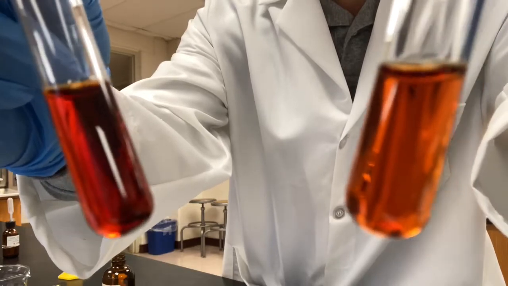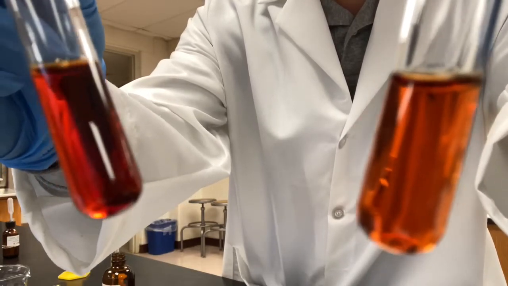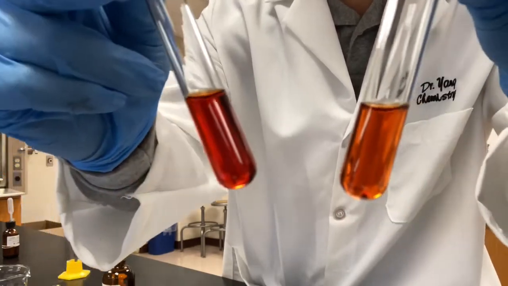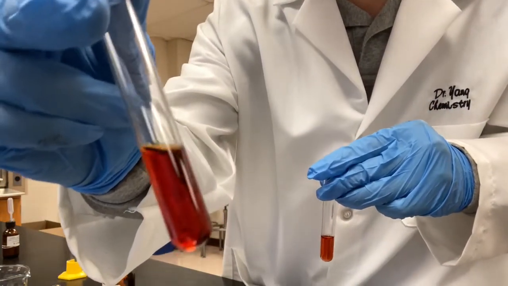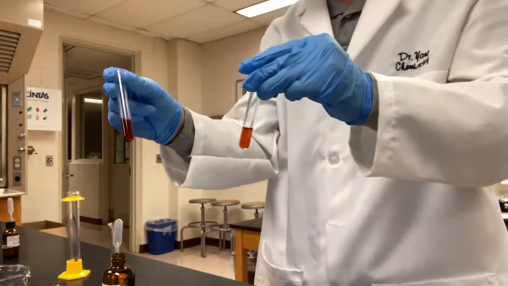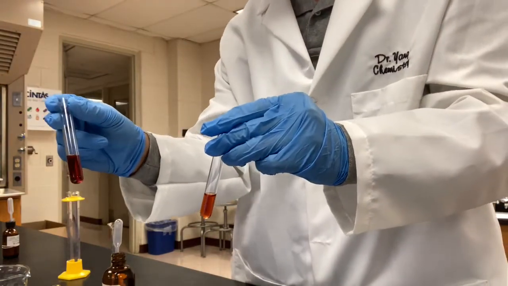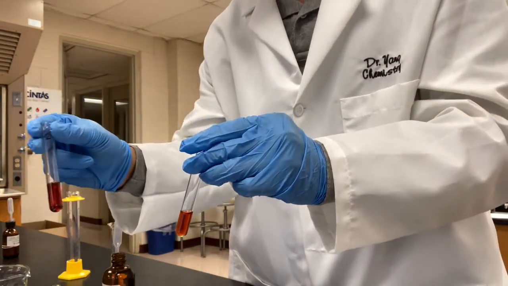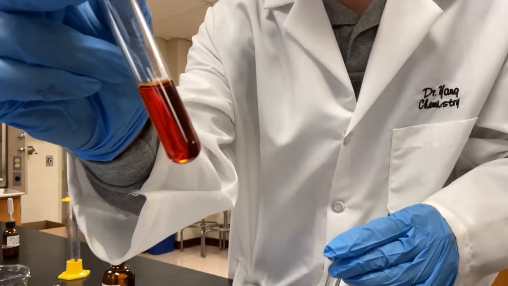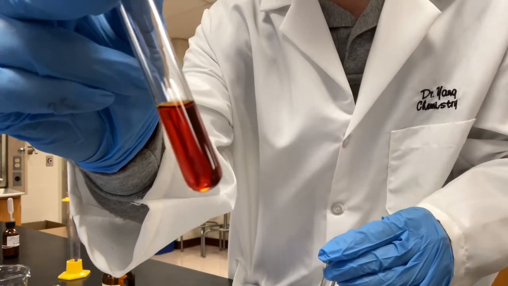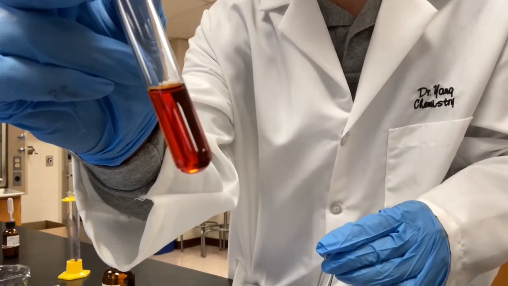So after adding iron 3 chloride, the solution becomes darker red. Take a record of this color change on your report sheet and predict how adding iron 3 chloride has shifted the equilibrium.